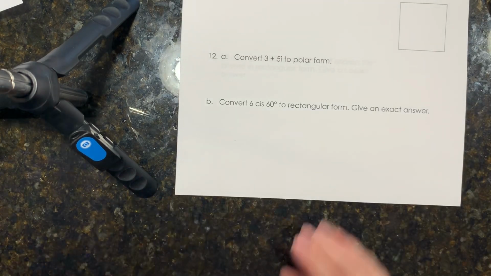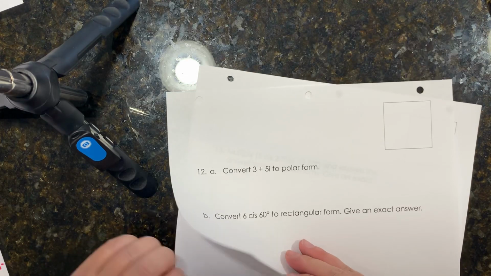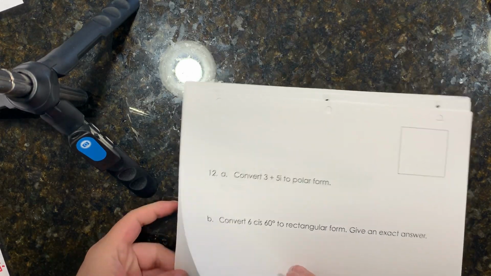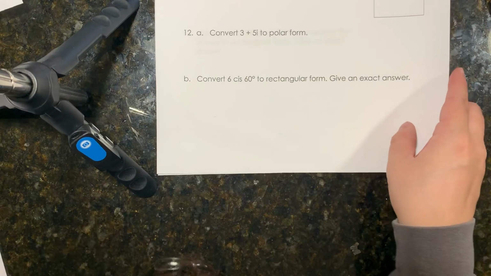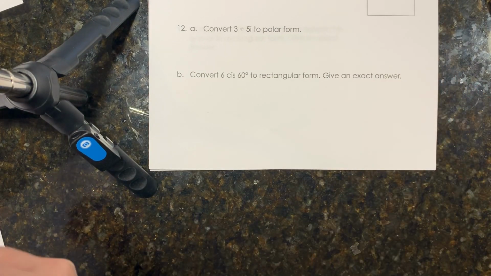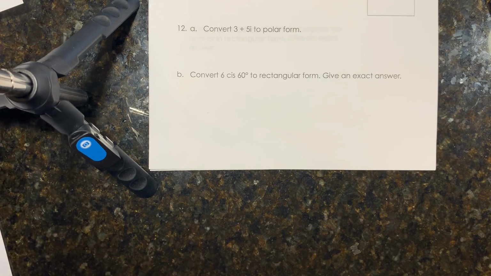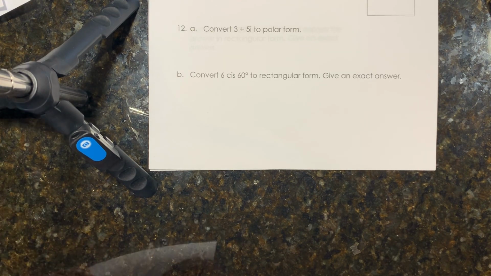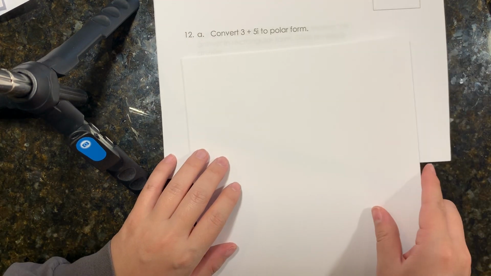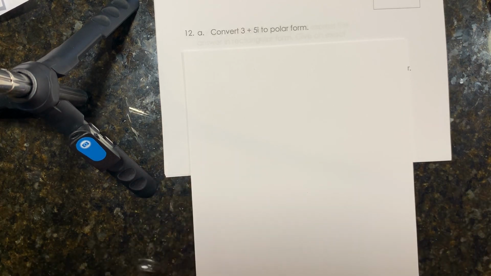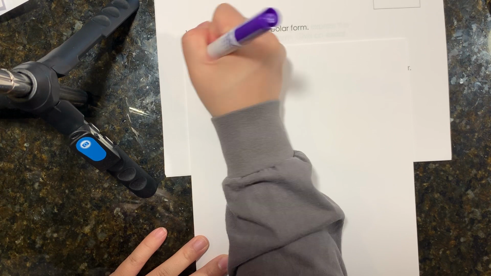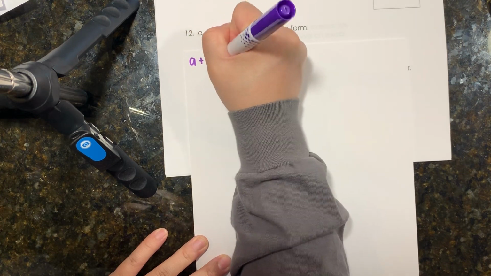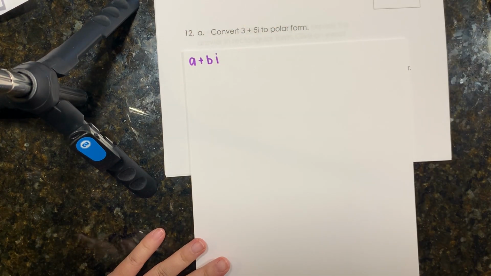Now I want you to try numbers 12, 13, 14, and 15. Once you've attempted those, press unpause so that you can go through them with me. But these are from your latest lessons. So for number 12, for A, remember that your whole number is going to determine your left and right, and your i is going to be your up and down.